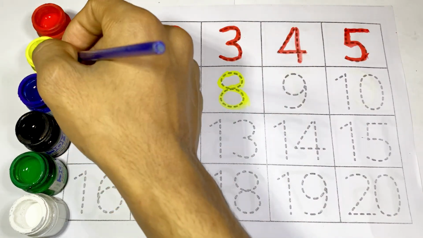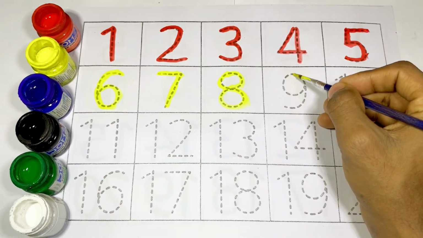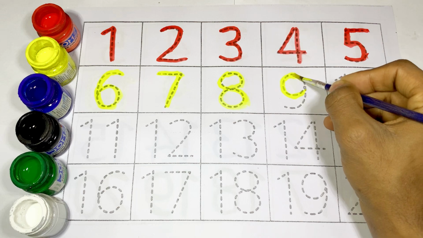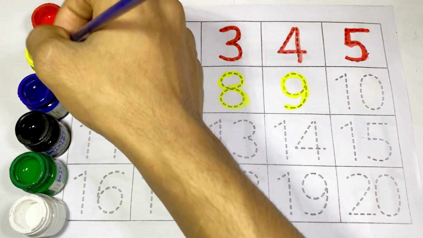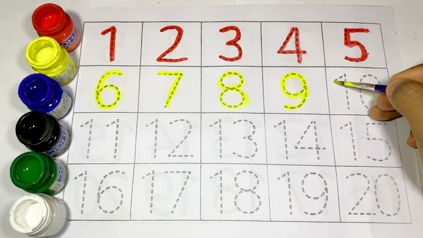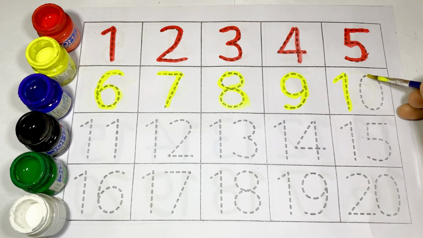Kids, next 9 and use yellow color. The number 9. Kids, again use yellow color and draw 10, T E N, 10. The number 10. Kids, next 11.